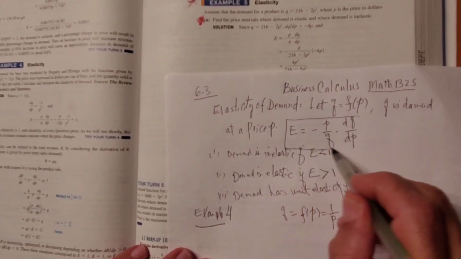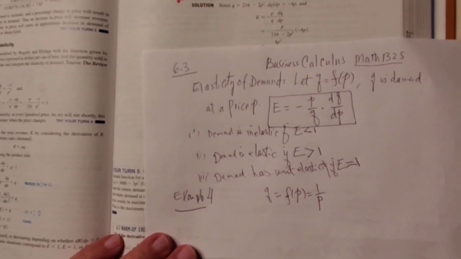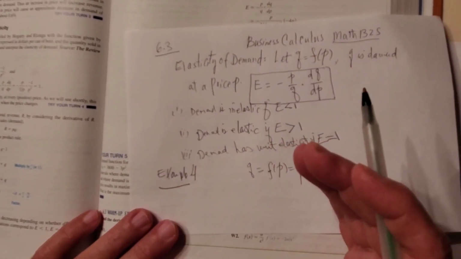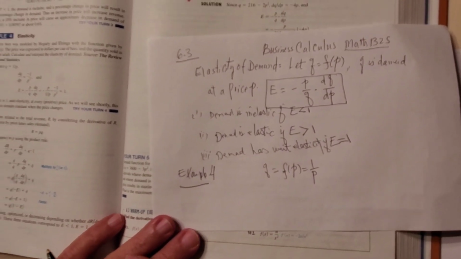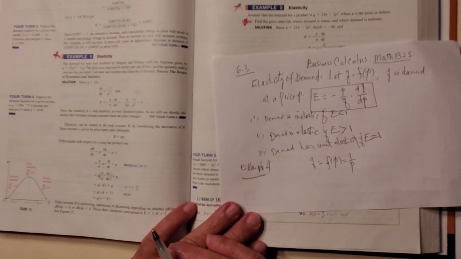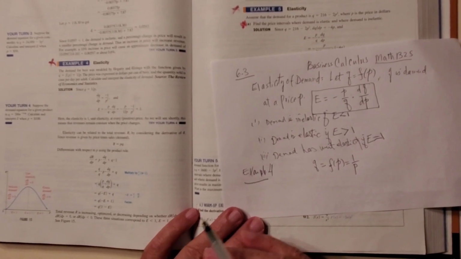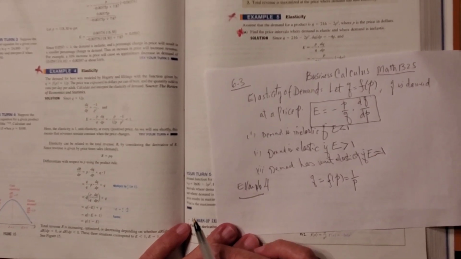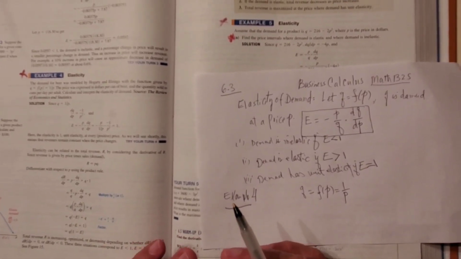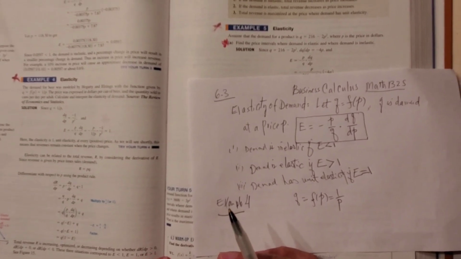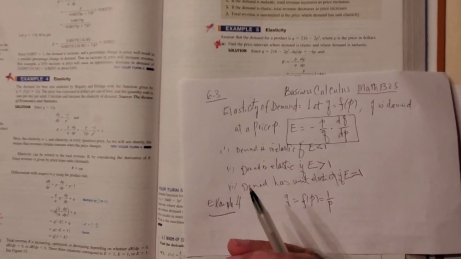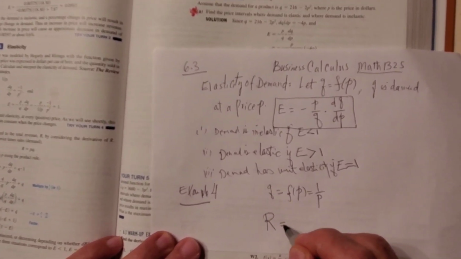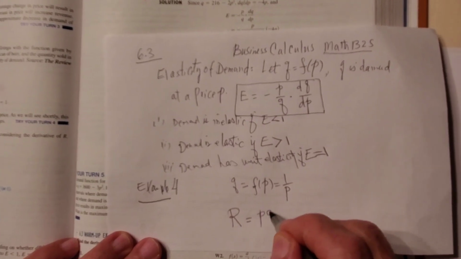The formula was E equals minus p over q times dq over dp as the elasticity. Let's discuss the three cases. We have to start from the definition which is related to the revenue. The revenue is nothing but the product of P and Q. You have the quantity and the price of each quantity, therefore Q times P or P times Q gives you R, which is equal to QP or PQ.